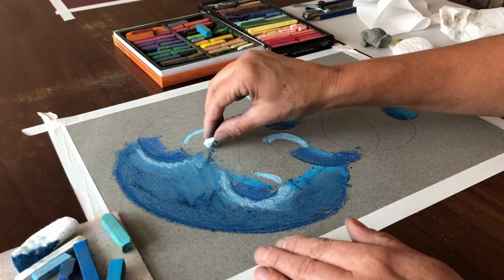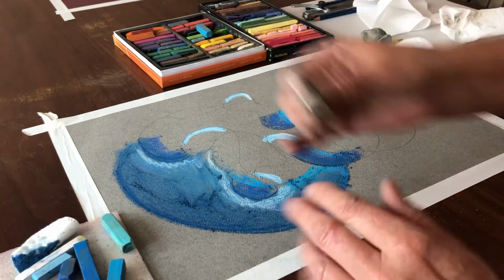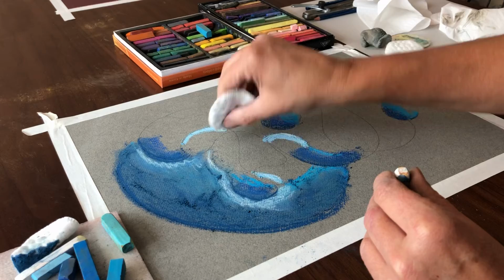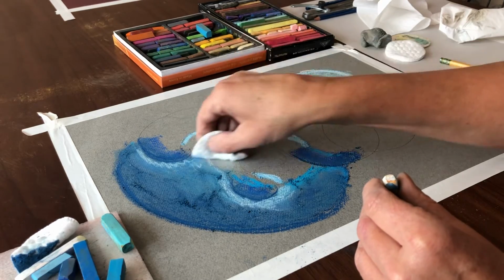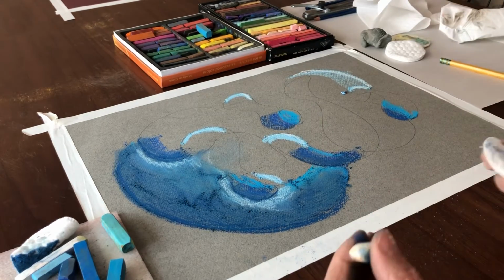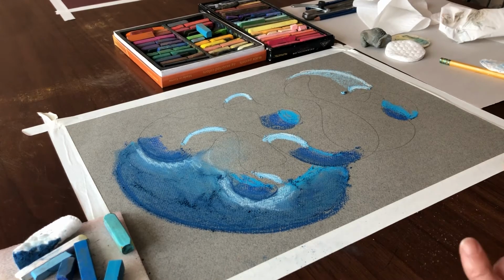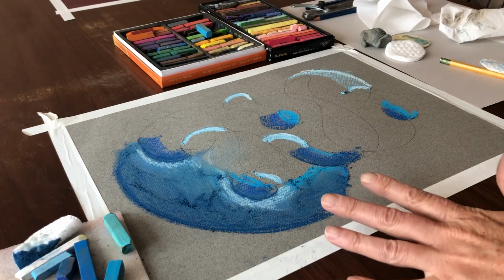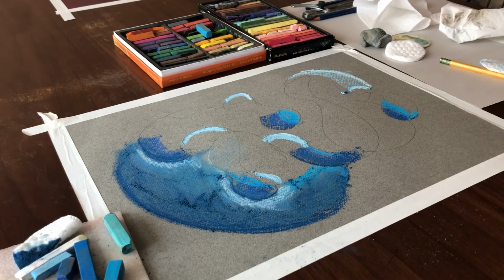So you'll often find, because value is relative, that your darkest darks are right next to your lightest lights. I start to lose my line there. All right, so I'm going to pause this and go to time lapse, and you can watch me complete this drawing without having to look at every single moment of it.